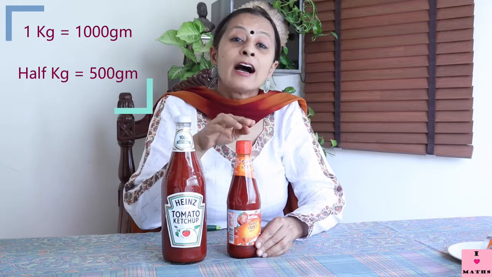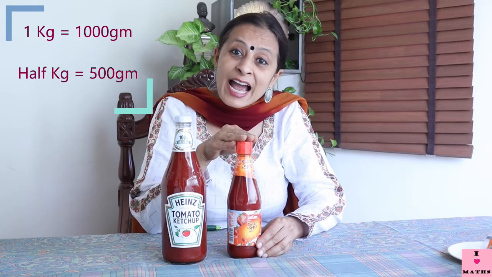This is a sauce bottle. In this bottle, 1 kilogram of sauce fits in. In this bottle, half kilogram of sauce fits in, which is 500 grams. 1 kilogram is 1000 grams, and half kilogram is 500 grams, half of 1000.